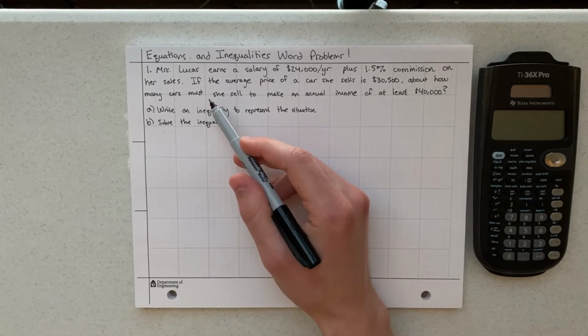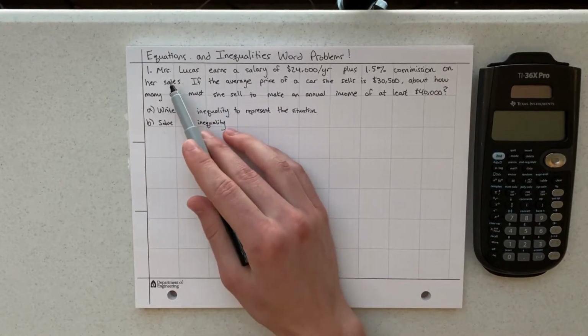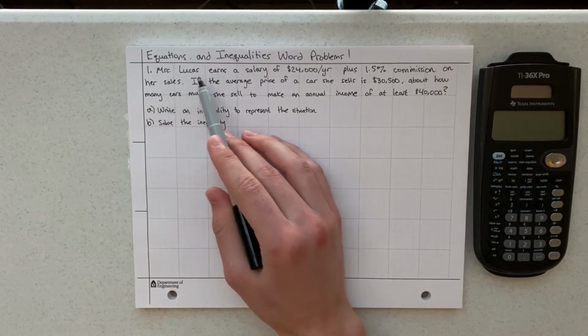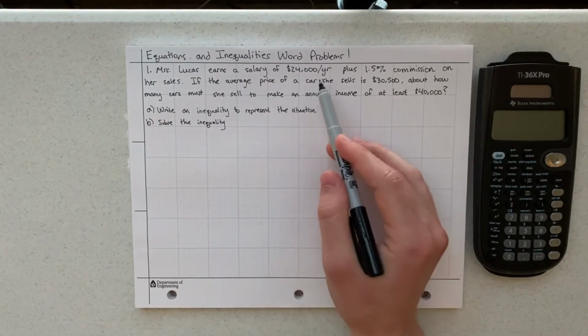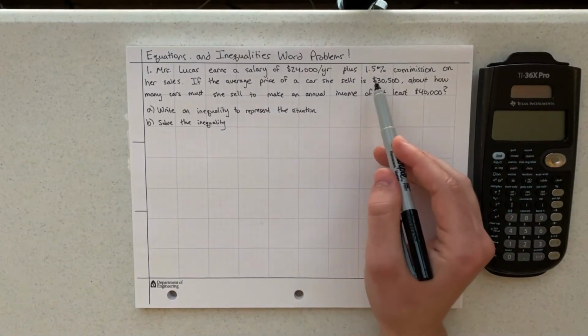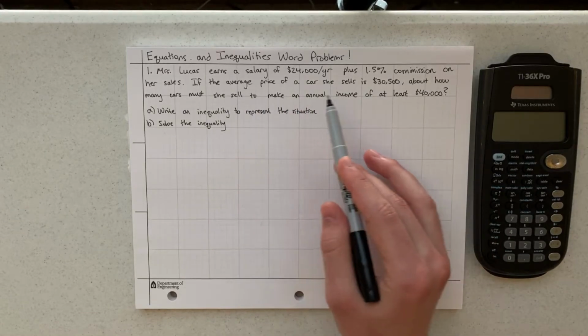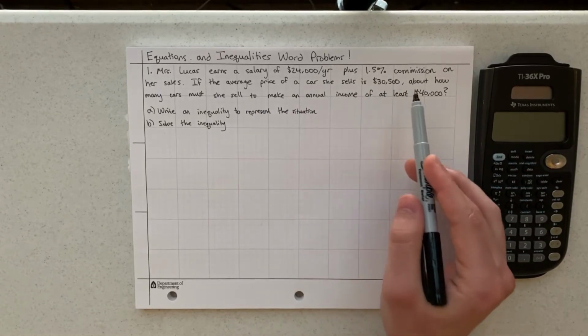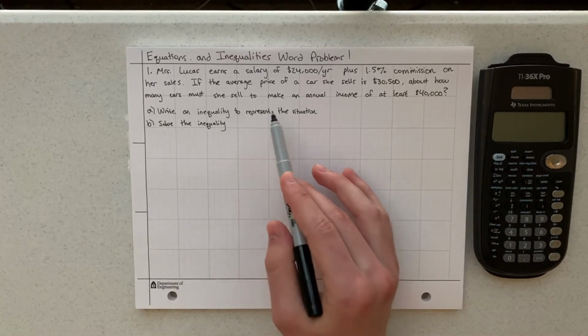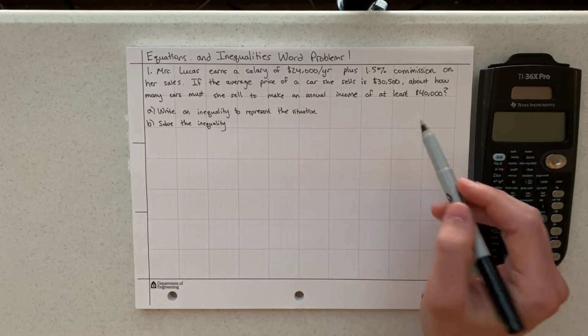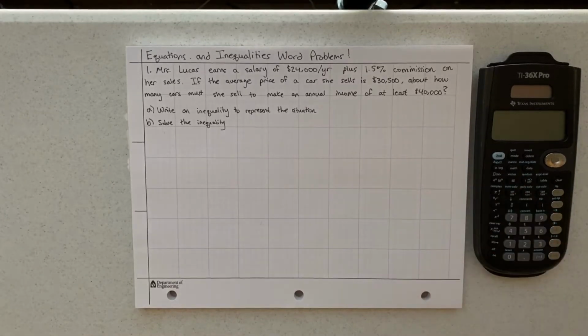And our first problem here, we can see that it says Mrs. Lucas earns a salary of $24,000 a year plus 1.5% commission on her sales. If the average price of a car she sells is $30,500, about how many cars must she sell to make an annual income of at least $40,000?